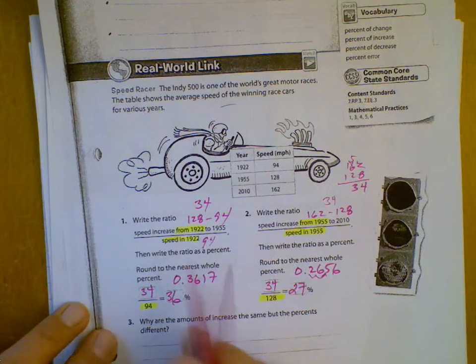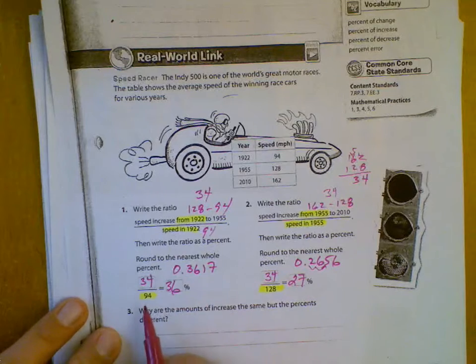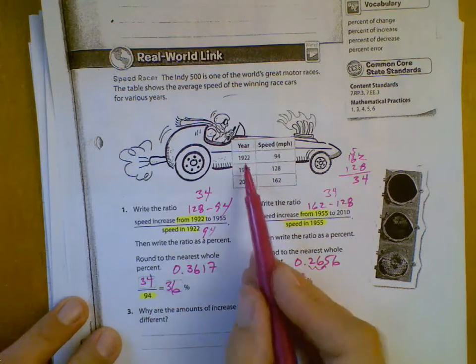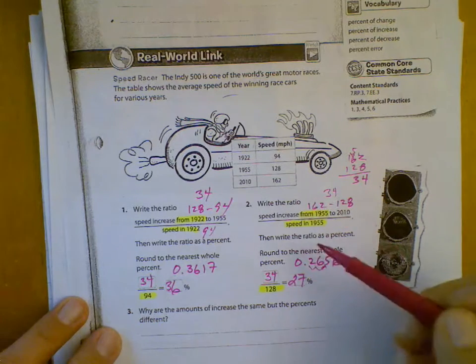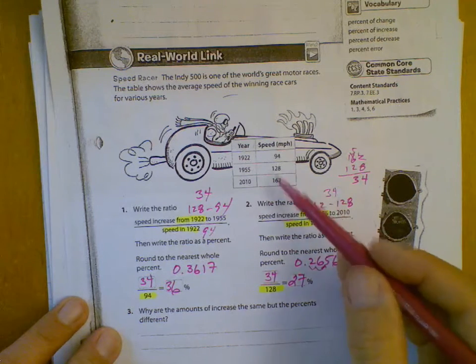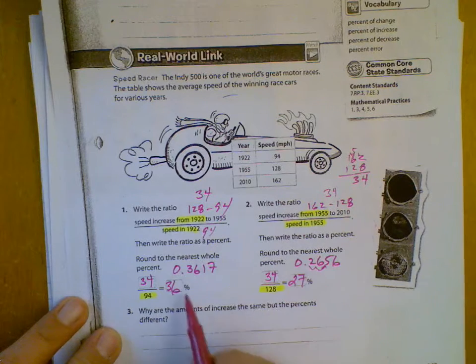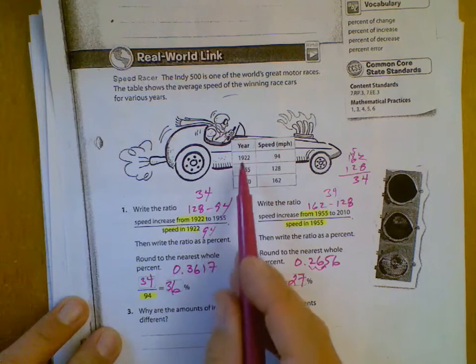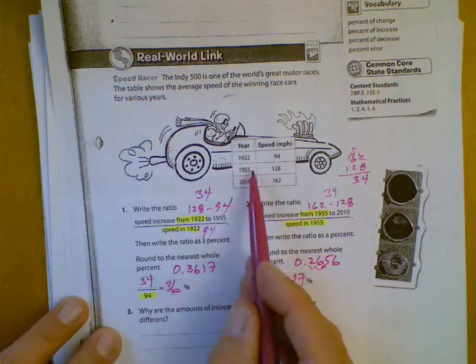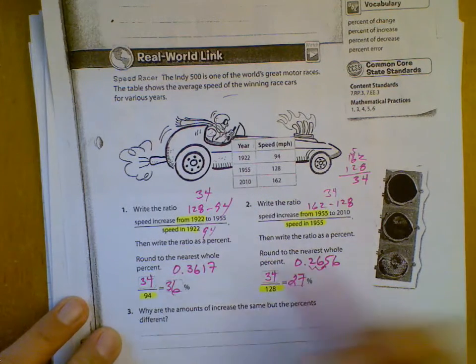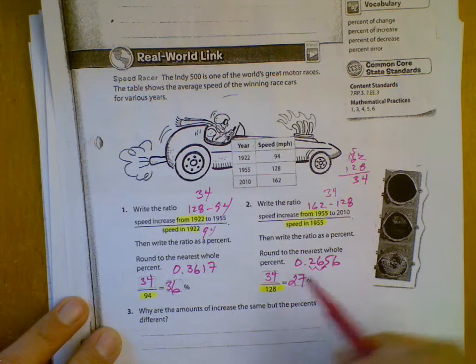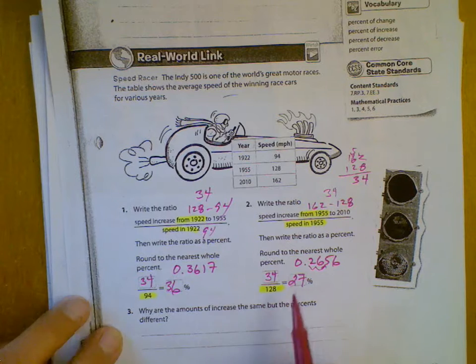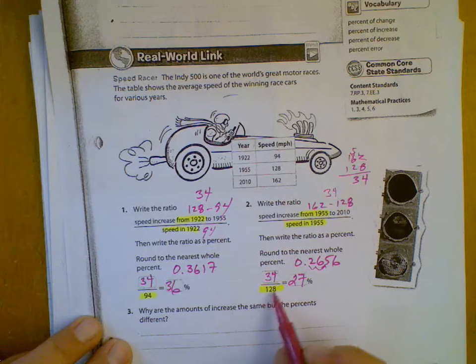But when you go to do percent of change, you compare it to the starting value. In this case, we started in 1922, so we had to compare it to 94 miles an hour. And from 55 to 2010, we started in 55, so we had to compare it to 128. And we saw that the percent change from 1922 to 1955 was 36%, and from 1955 to 2010, it was a 27% change. Even though the change was the same, we divided by a larger number, and when you divide by a larger number, you get a smaller answer.